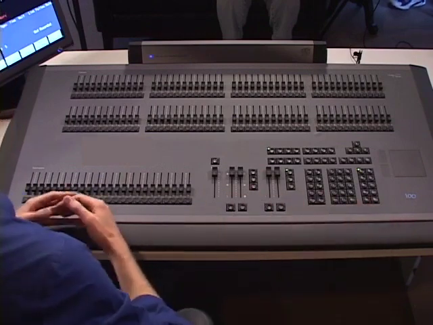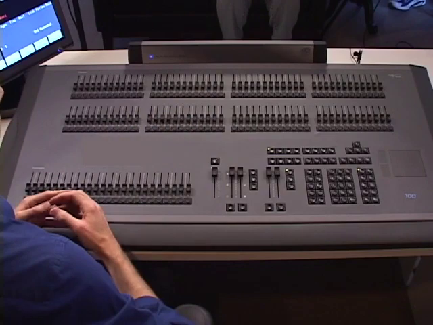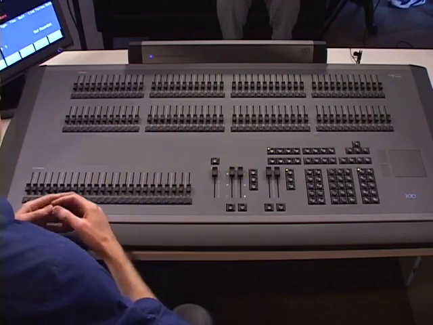But what does change between the various consoles is how the faders are set up in the configuration of the faders. On this 4896, for instance, you'll see that there are very large banks of faders up at the top, as well as a smaller bank of faders down here. This is the same for the Express 72144. It looks just the same, only it's quite a bit larger than this.